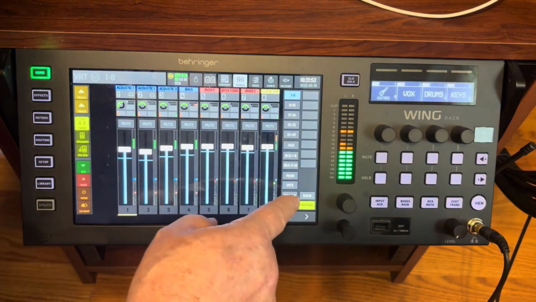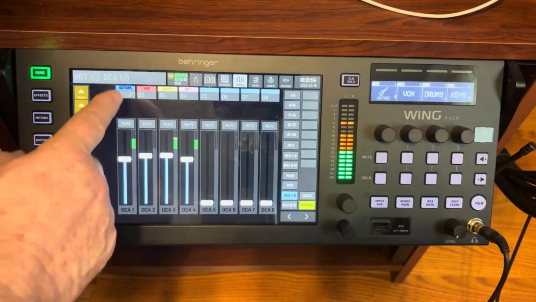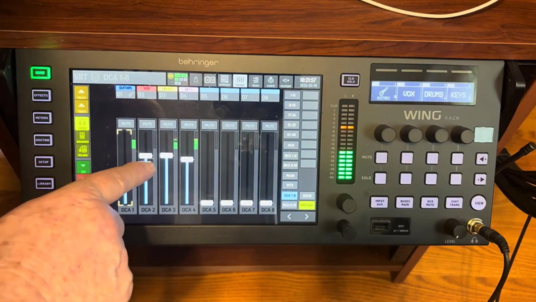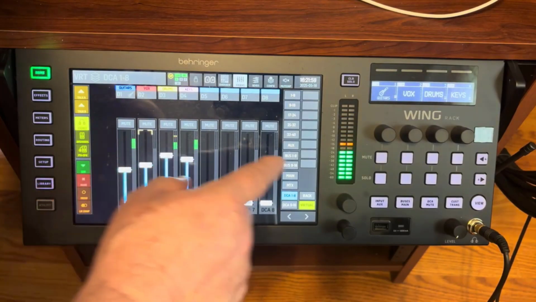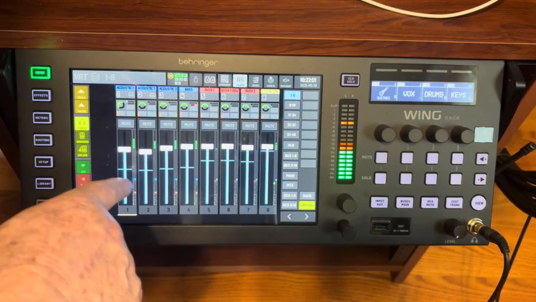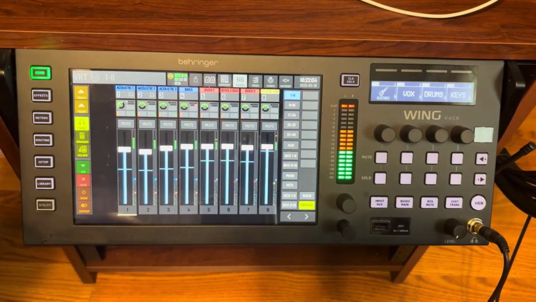So if we go over here to the actual DCAs, and we take the guitars and bring them down just a little bit, and this down just a little bit, we'll actually see this over here in this line. Now, if I come back to our Wing Edit and come to DCAs, you should actually see that move now. See those move? I'm actually doing this from Wing Edit now. And this is just showing you where that DCA is in reference to the actual input signal. Just a bonus, all right?